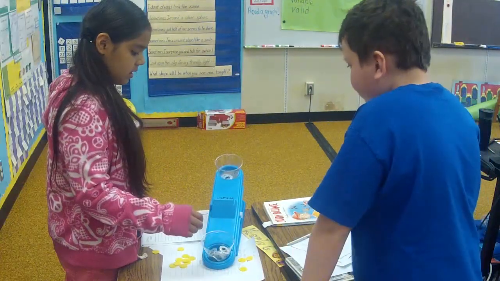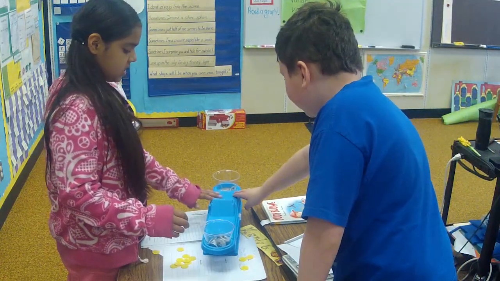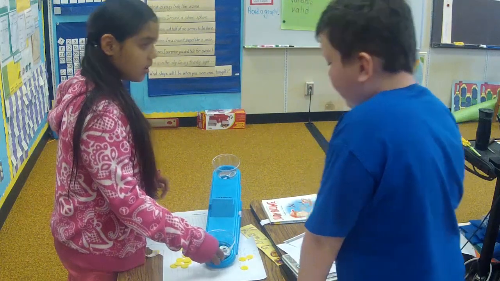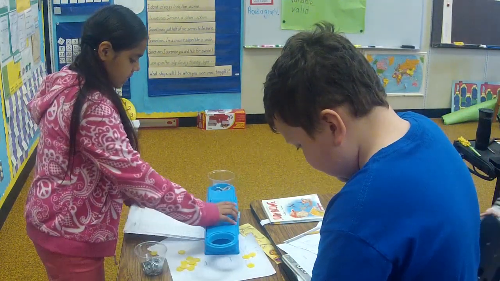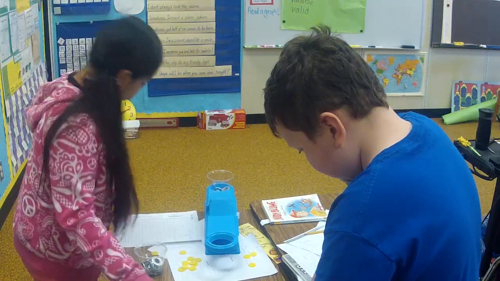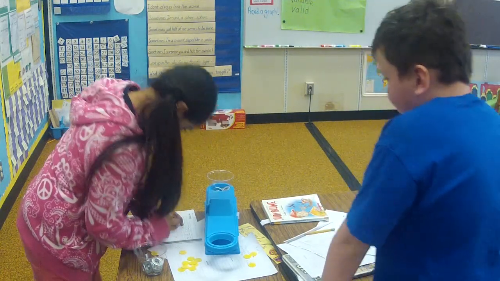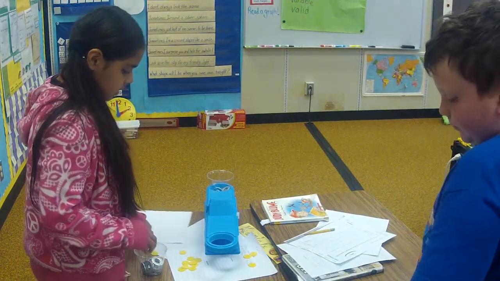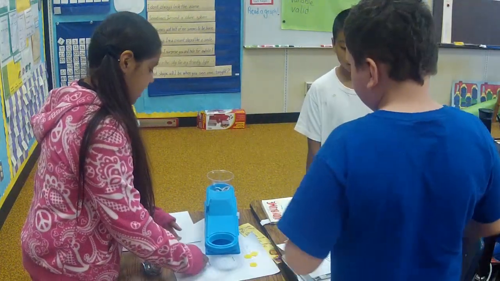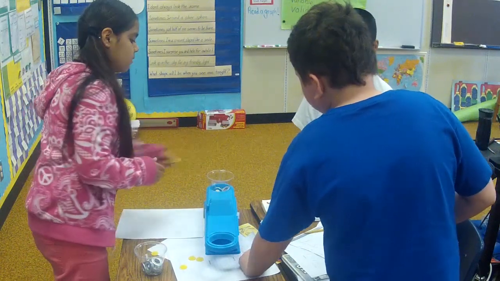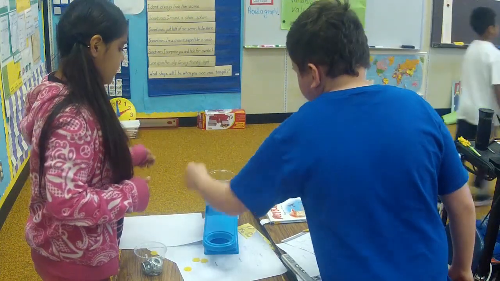Still won't break when there's 20. Now it broke. Alright, now let's see if it actually breaks. Yeah, it broke. So it took 24 washers to break. Yes, it did. So let's see if we can add any more chips. Yeah, let's try. 1, 2, 3, 4, 5, 6, 7, 8, 9, 10. Okay, that's all.